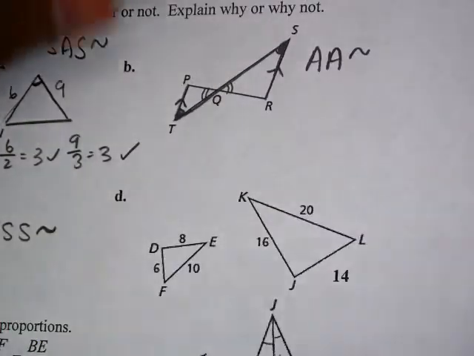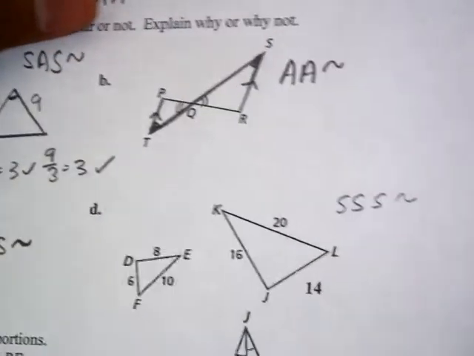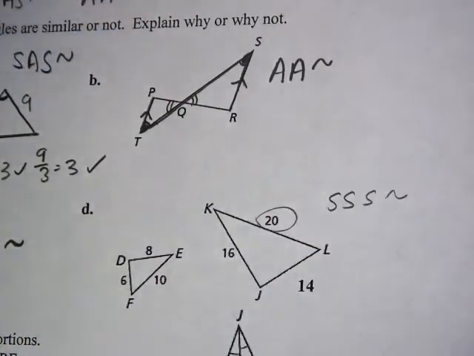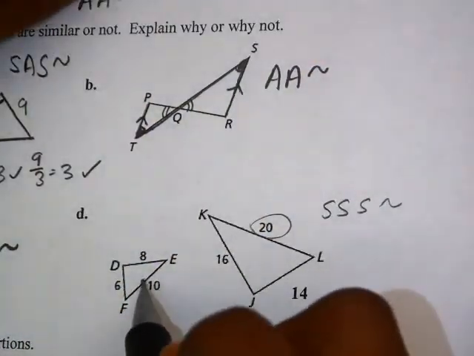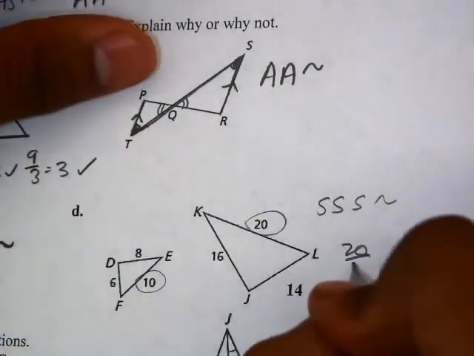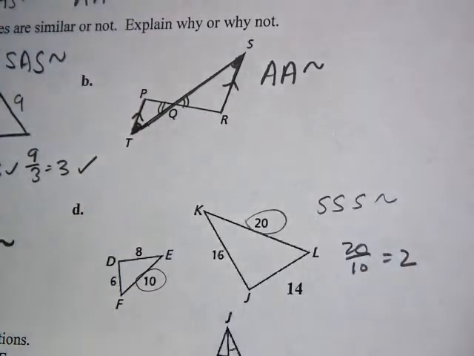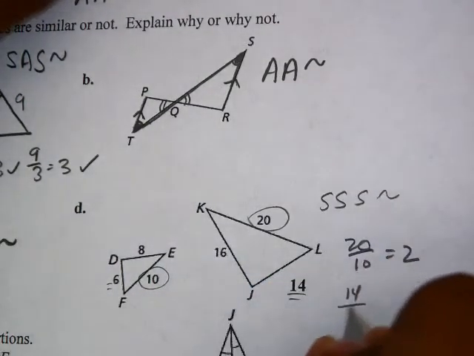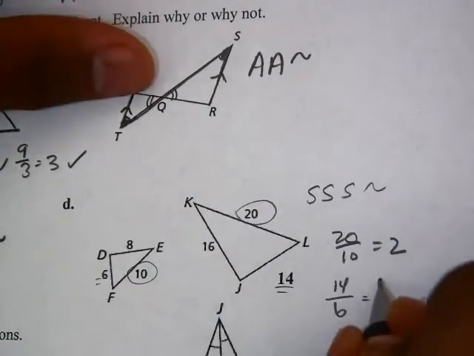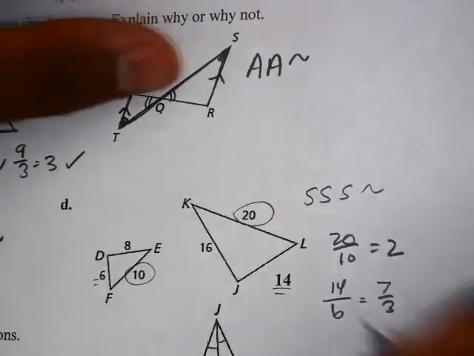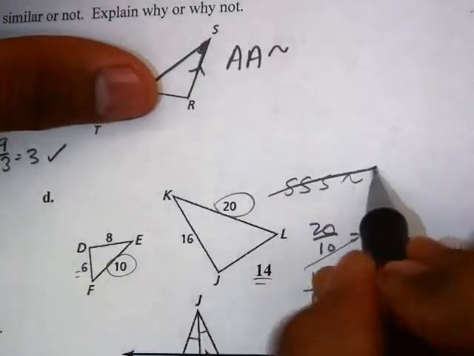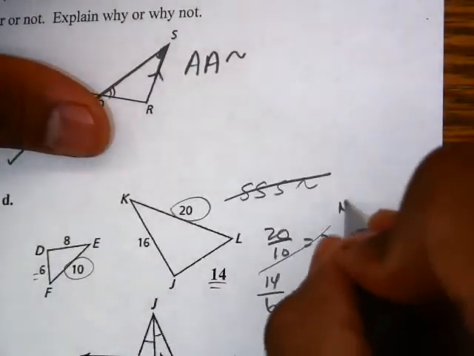D looks like side-side-side similarity because they have all three sides. But let's check that and make exactly sure. Let's check with 20. That's the largest side on this one. It should match up with the largest side on this one, and that's 10. 20 over 10 reduces to 2. Let's see if we get the same fraction all the time. Let's pick 14. That's the smallest number. And 6 is the smallest number. 14 over 6 only reduces to 7 over 3, which doesn't equal 2. So actually, these triangles are not similar. So it is not side-side-side. These are not similar.